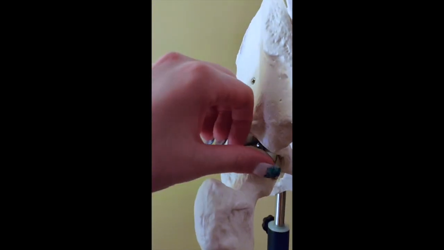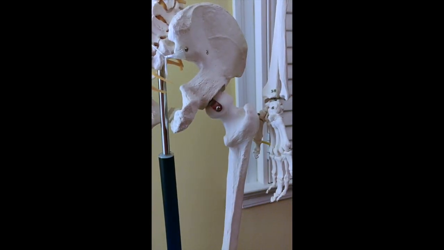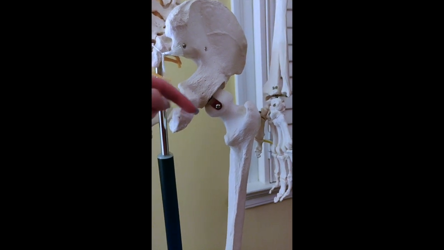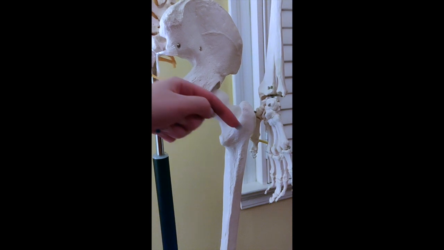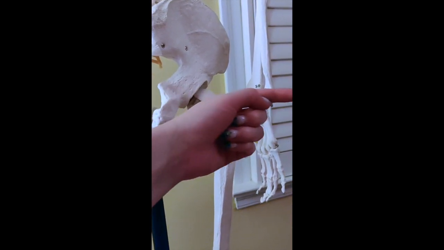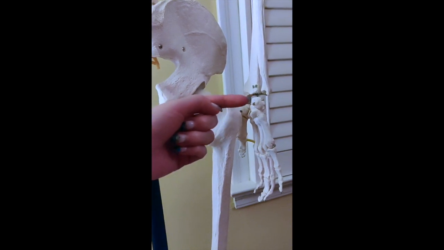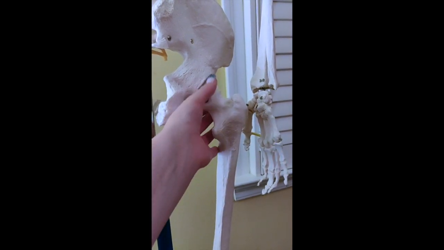So it drops down here and goes up here, and it wiggles its way down in there. Now, if we take a look at the femur, its axis is moving in this direction and not parallel to the floor in this direction.